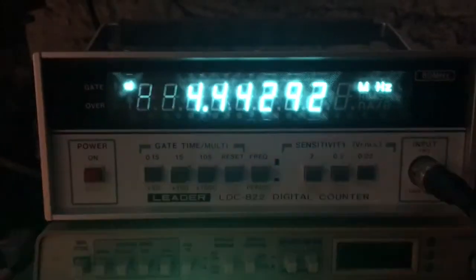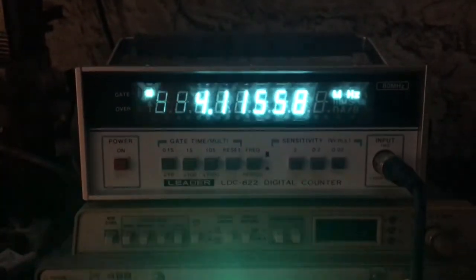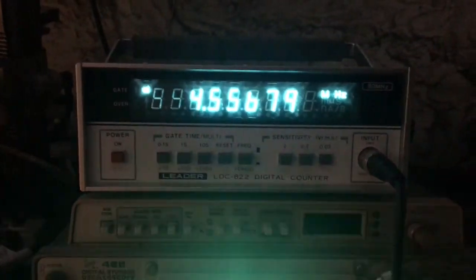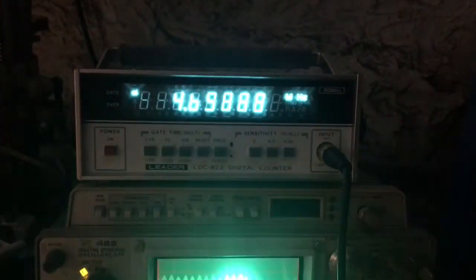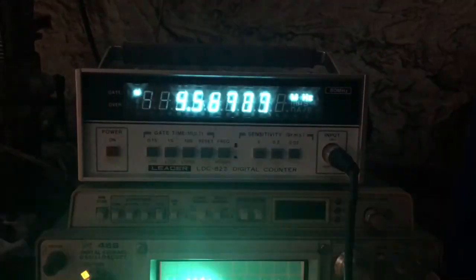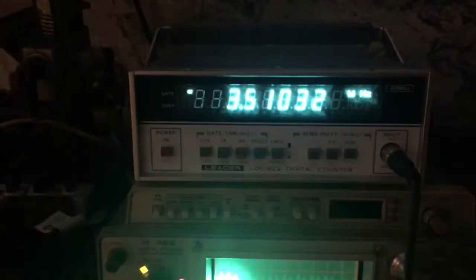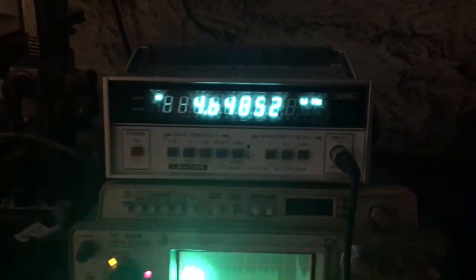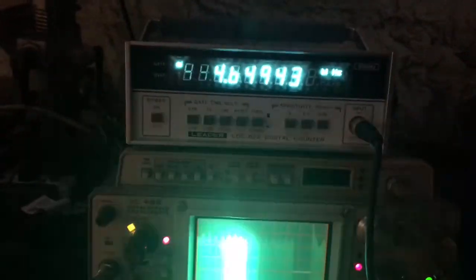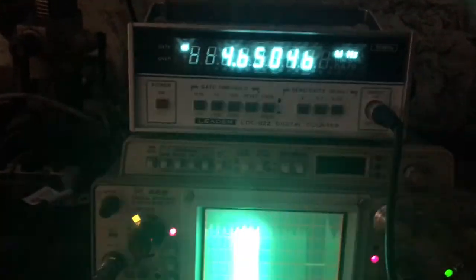If we come back up here and look at our frequency, we can notice that with each pulse the frequency is being pulled down. We started off at 4.6 megahertz, and the pulsing is pulling it down to 3.5 megahertz. If I adjust the machine so that it pulses faster.